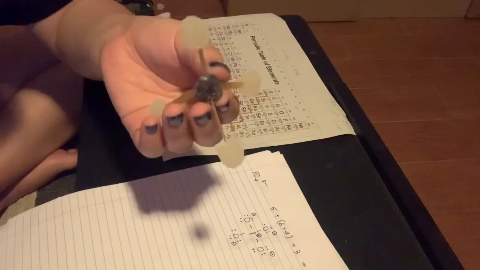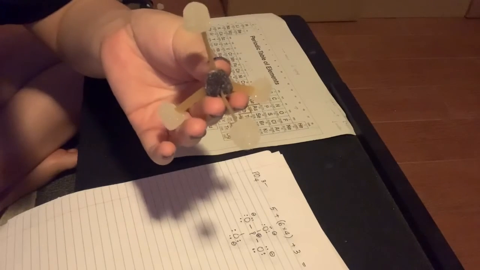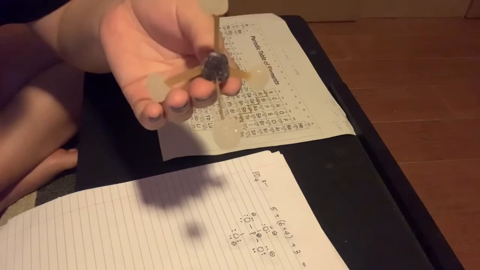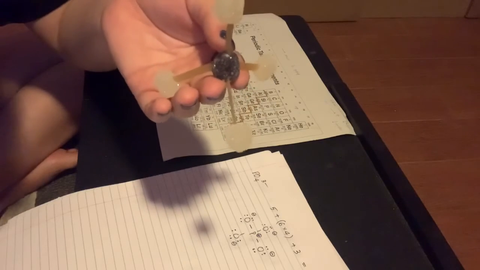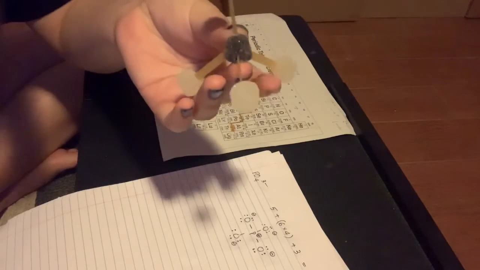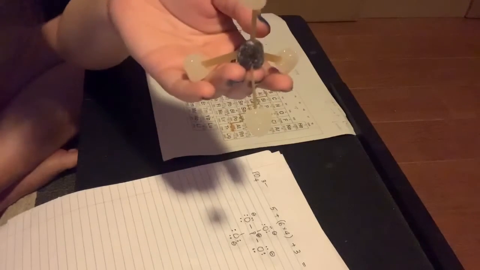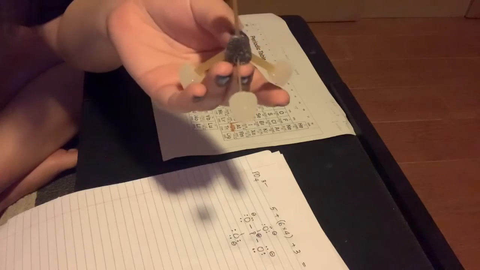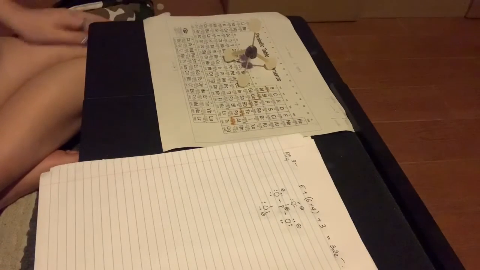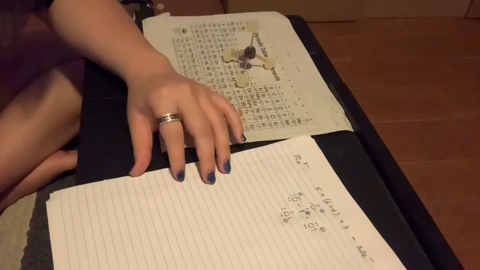And the bond angle between the adjacent atoms is 109.5 degrees, and the hybridization of the central atom is going to be sp3. So I'm going to redraw the molecule in the 3D version.